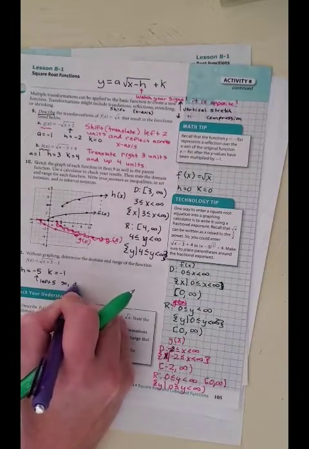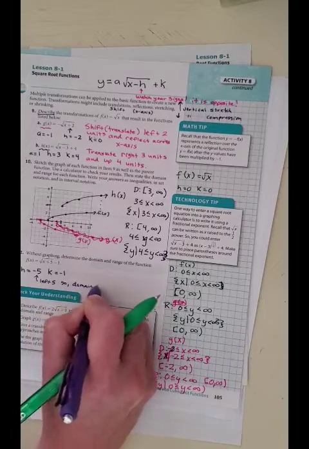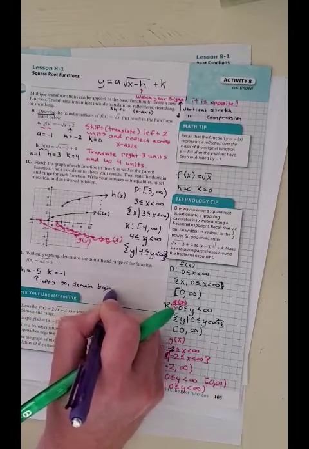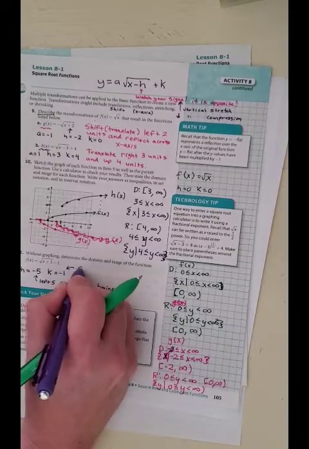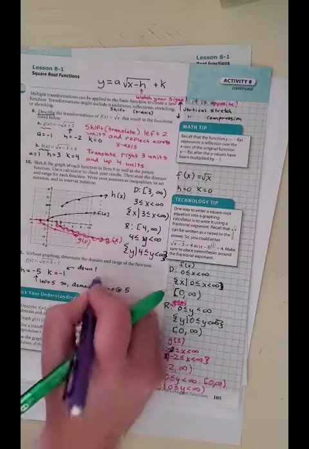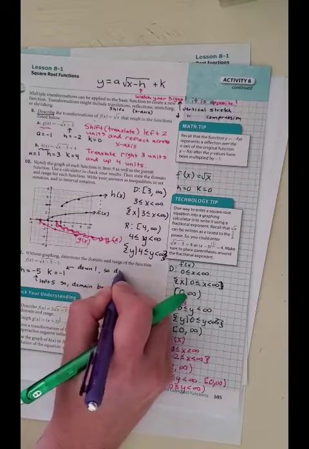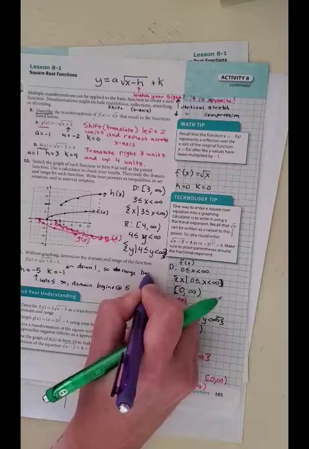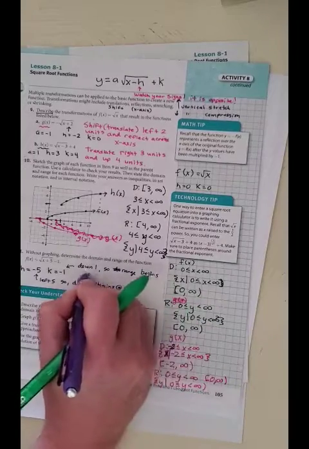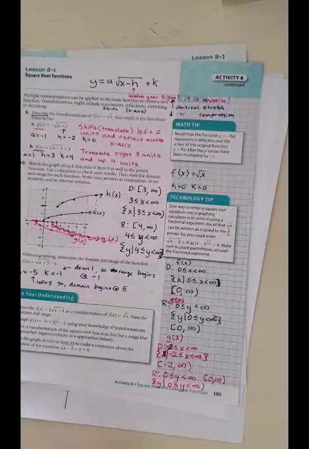So domain will start at -5, or begins at -5. And similarly, this shifts down 1. So range begins at -1.